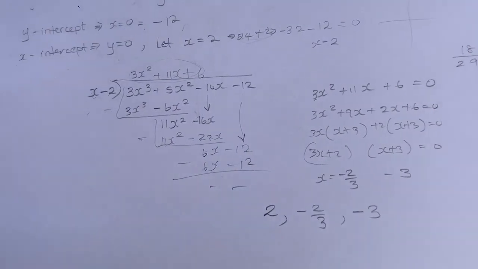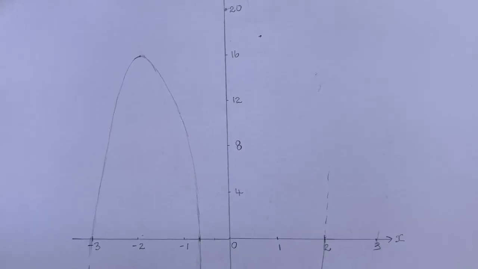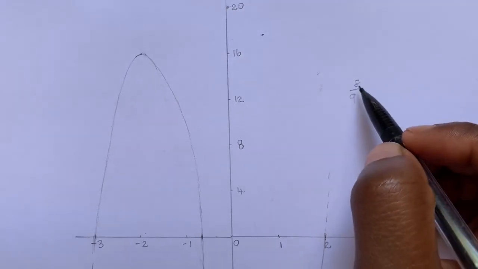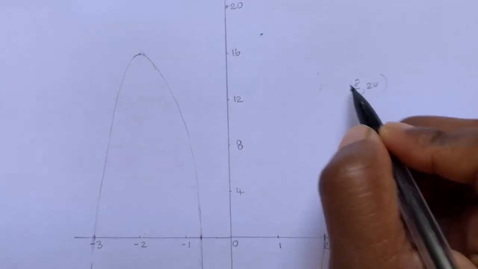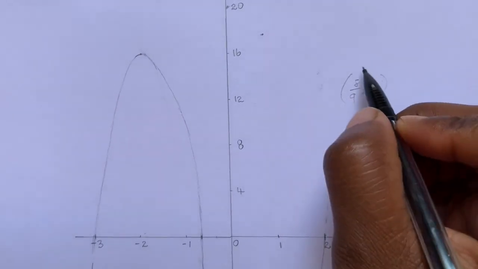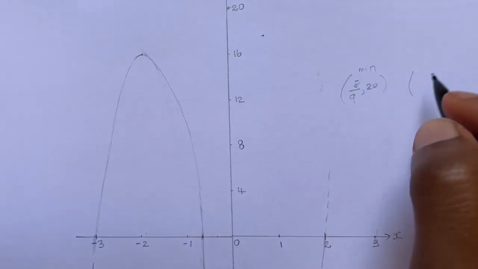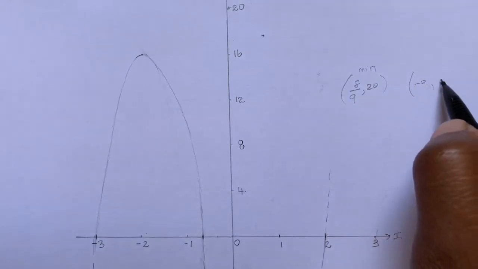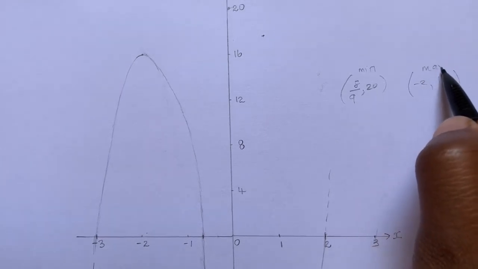Next, we will sketch our curves. So we have our stationary points. They were x is 8/9 and y is negative 20. And when x was 8/9, that was a minimum. We also had x is negative 2 and y is 16. That one was a maximum.